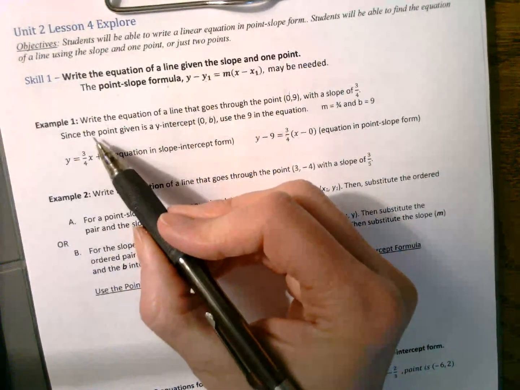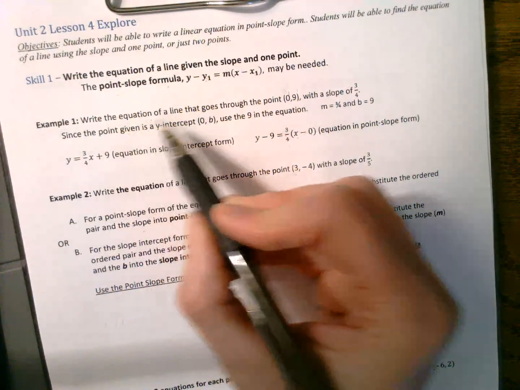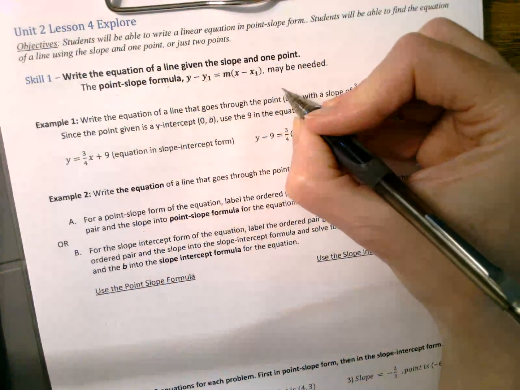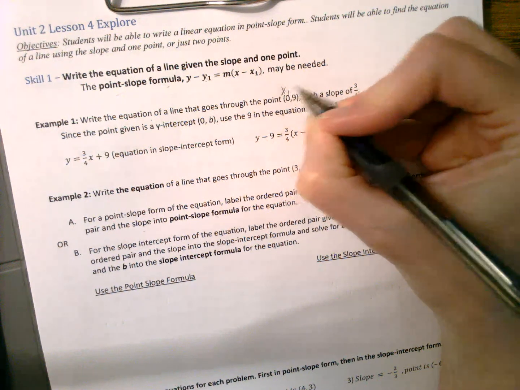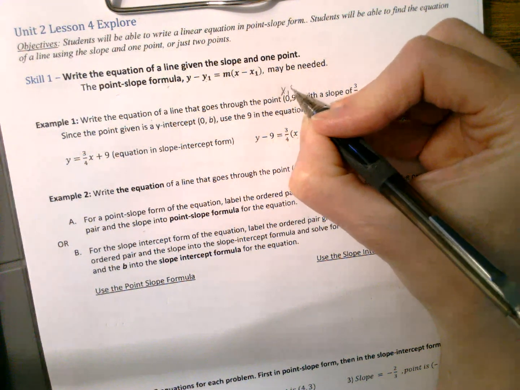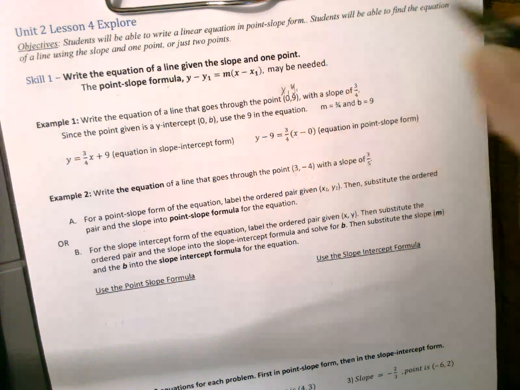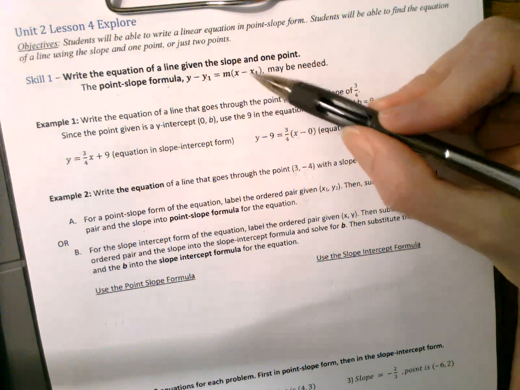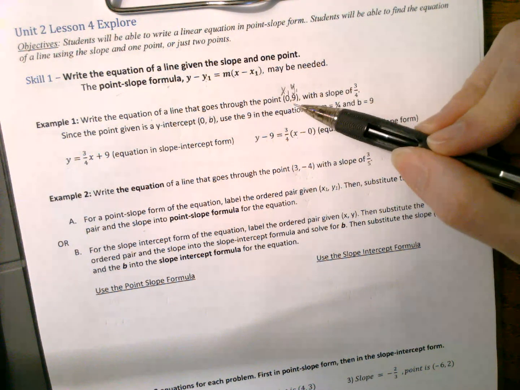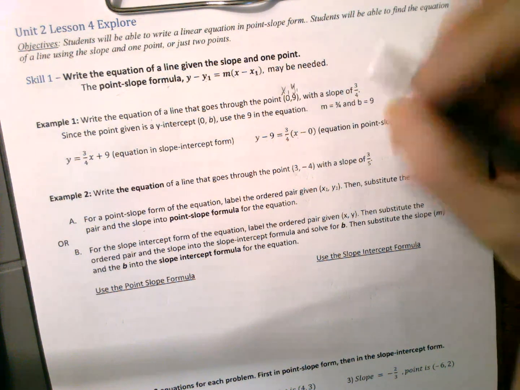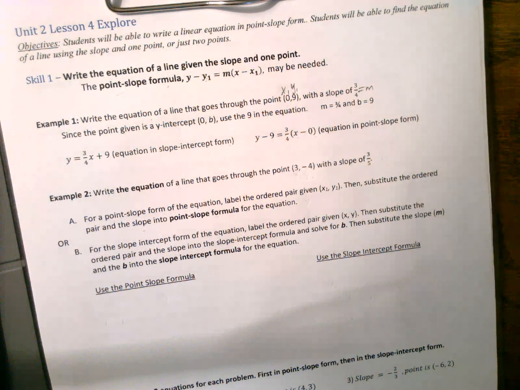All right. It says, write the equation of the line that goes through the point (0, 9). So step 1, we want to label that 1 point x1, y1. Okay, so we'll be able to put this in here. The point is the x1, y1. Okay, and then the slope is 3/4.